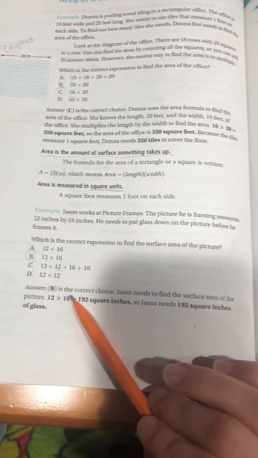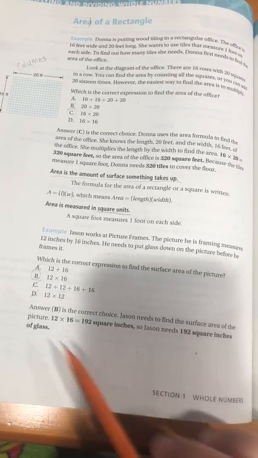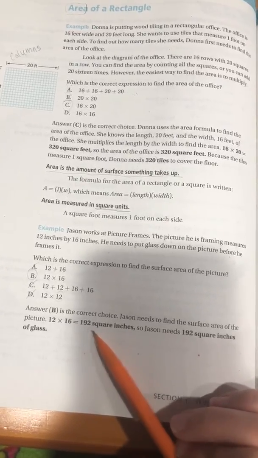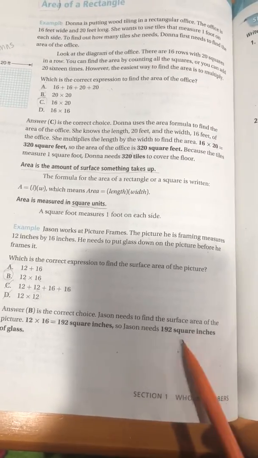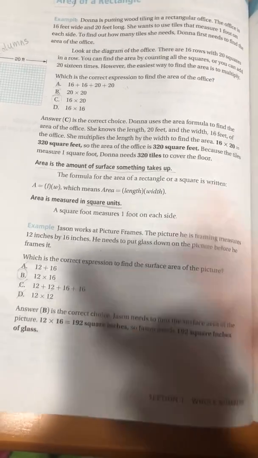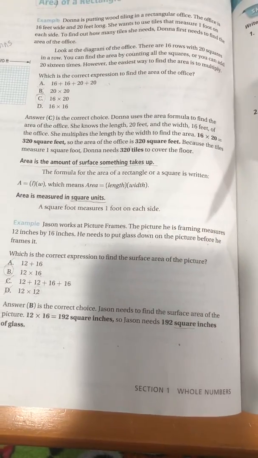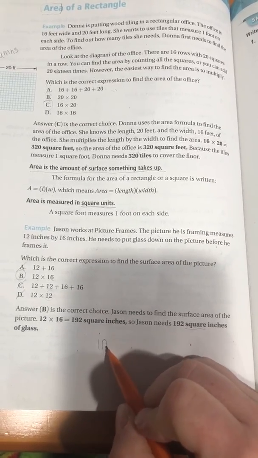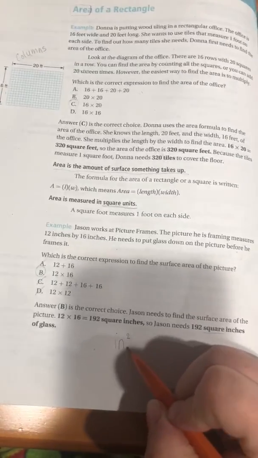So here it says answer B is the correct choice. Jason needs to find the surface area of the picture. 12 times 16 equals 192 square inches. So Jason needs 192 square inches of glass. And you notice again, it's square inches. If I was to abbreviate this, I could say inches squared. Okay?